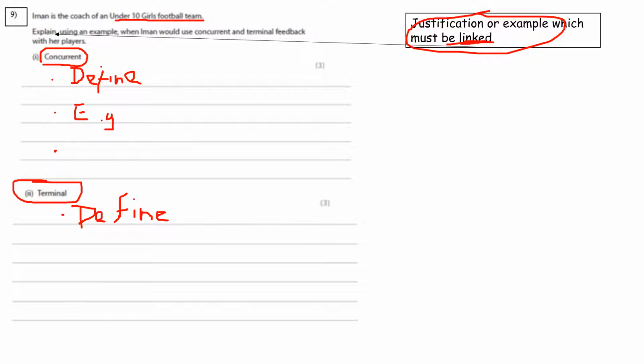So you've defined it, you said what concurrent is, feedback given at the time the skill is performed. You've given an example, so you might have said, for example, that is when they have shouted on from the sideline whilst the game is going on. So whilst the skill's being performed, they've shouted on some instructions about tactics. You've then got to give a reason why that would be used. Okay, so try and give a reason why it might be used.